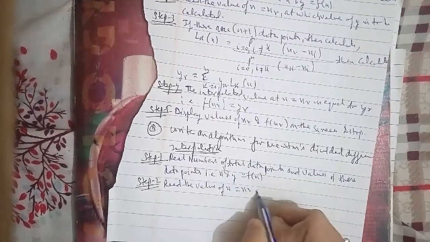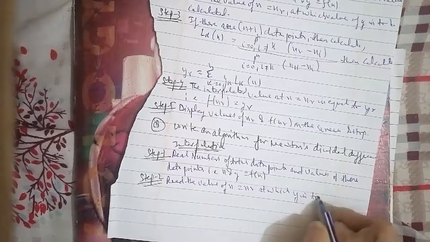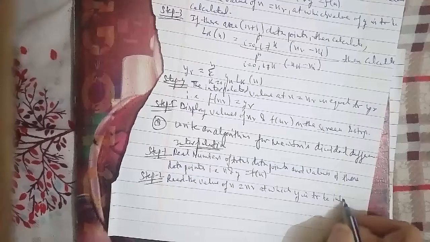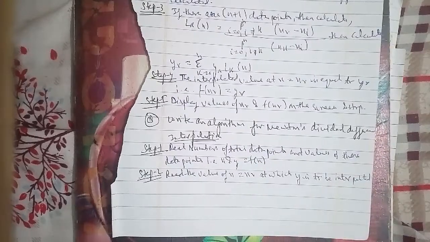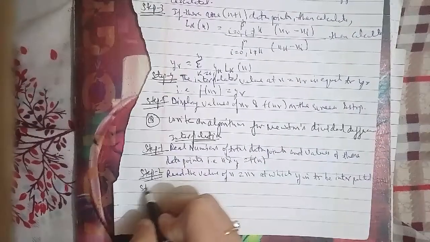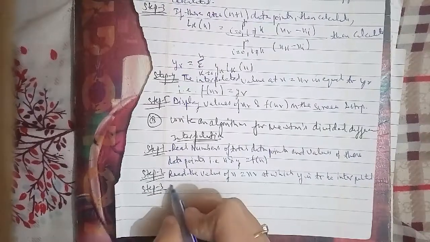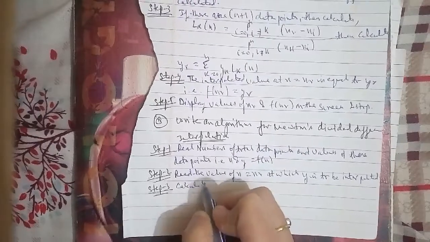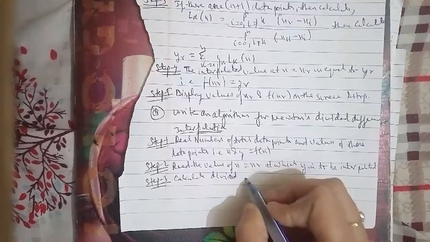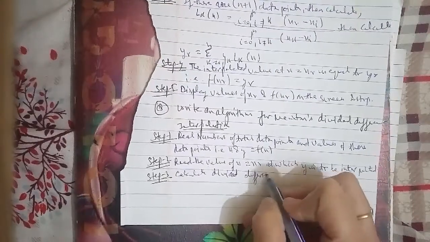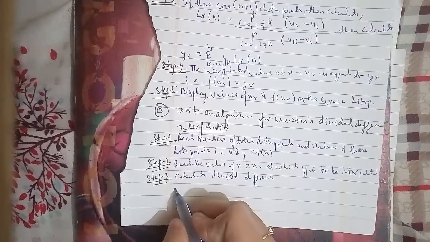For that, y[x1,x0] equals to (y1 minus y0) upon (x1 minus x0), and y[x2,x1,x0] equals to (y[x2,x1] minus y[x1,x0]) whole upon (x2 minus x0).